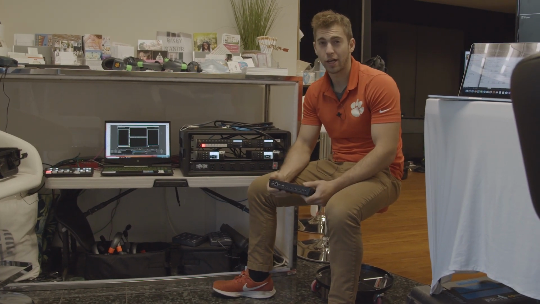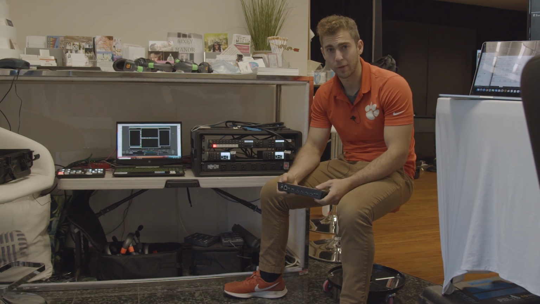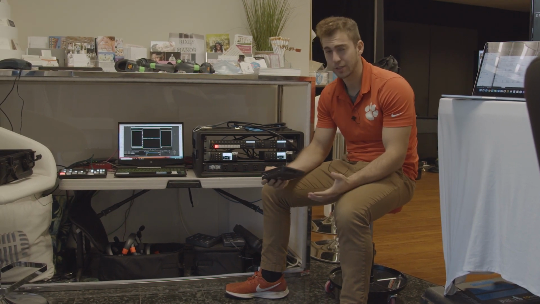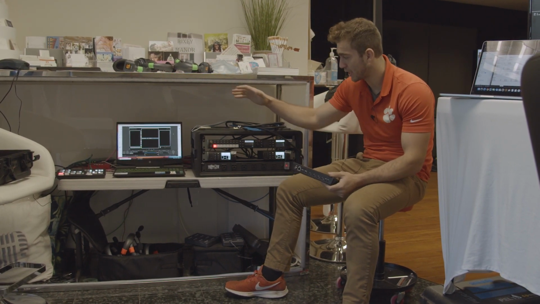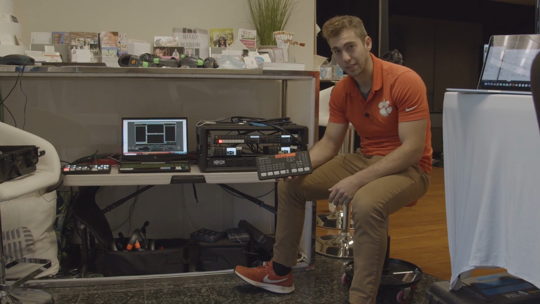Okay, so I just got off the phone with a client for a hybrid event that we're doing next week, and I figured it was a good time to tell you why I'm actually going to end up bringing this rack instead of the ATEM Mini Pro ISO.